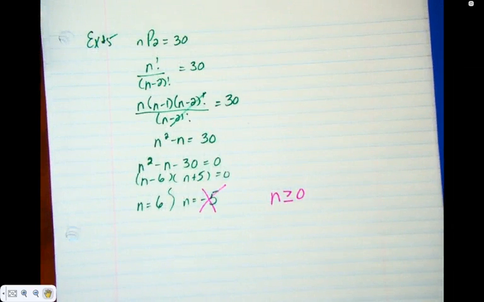Questions so far on the factorial notation, or factorial equations? They're always going to work this way. You're going to substitute into the formula, you're going to simplify, you're going to solve for n, and then look for anything that's negative and kick it out.